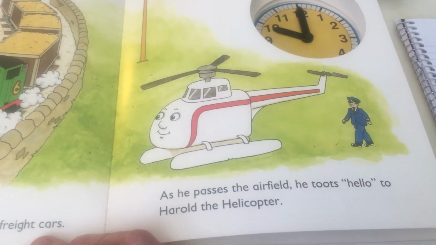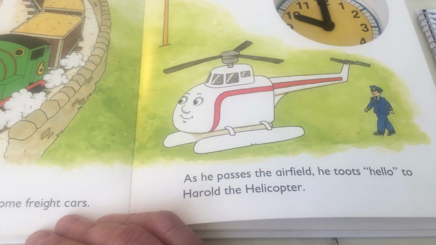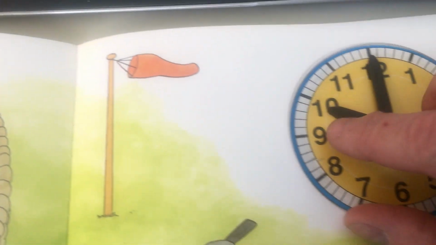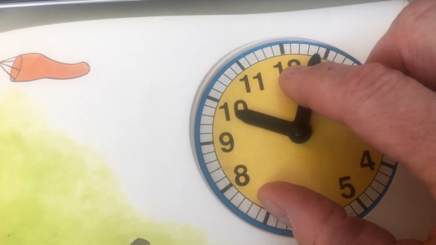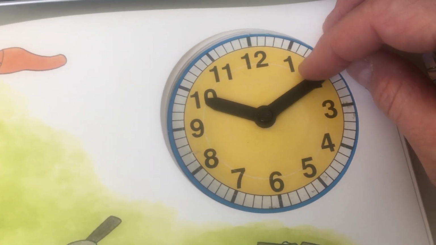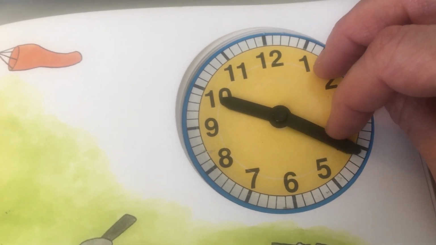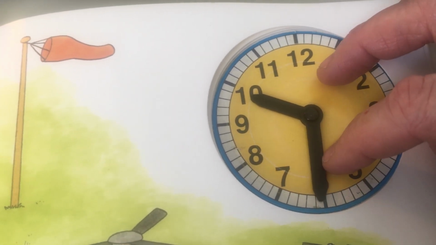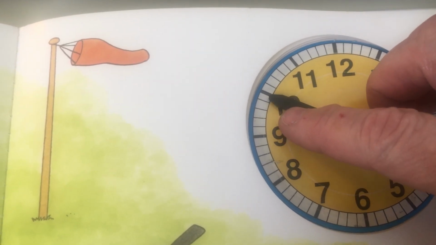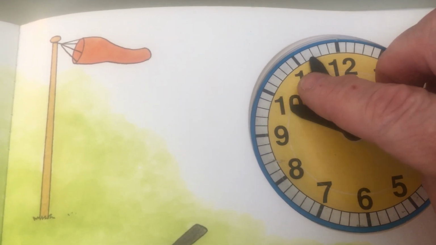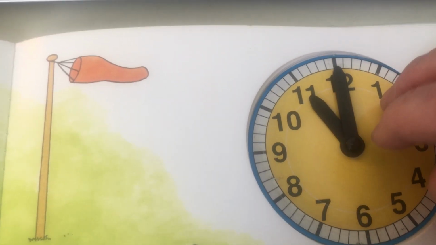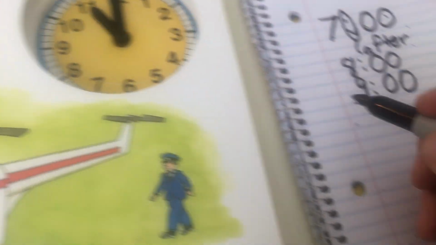As he passes the airfield, he toots hello to Harold the helicopter. 11 o'clock. So after 10 o'clock, 10:05, 10:10, count with me by fives. 10:15, 10:20, 10:25, 10:30, 10:35, 10:40, 10:45, 10:50, 10:55, and now we are on 11 o'clock.